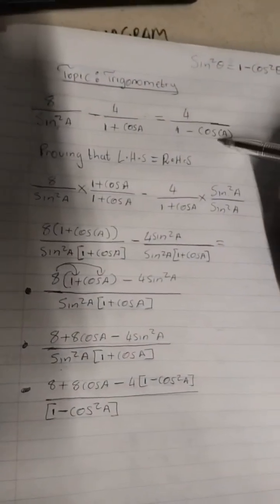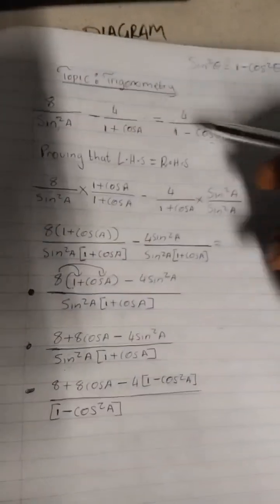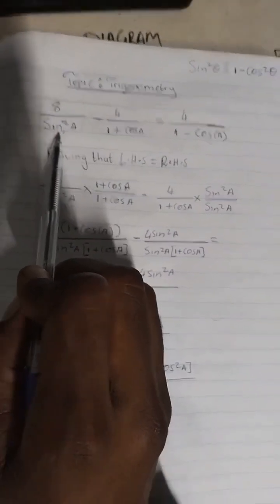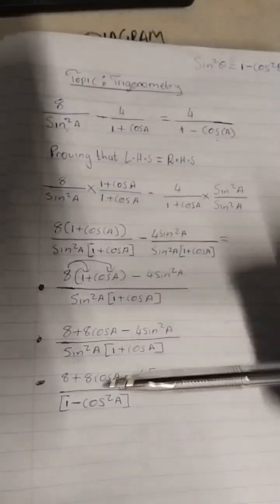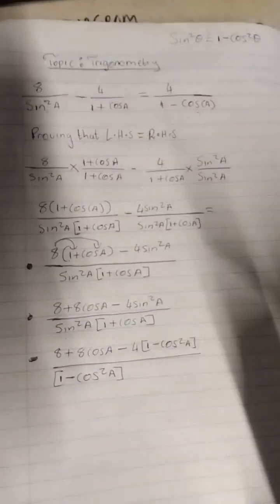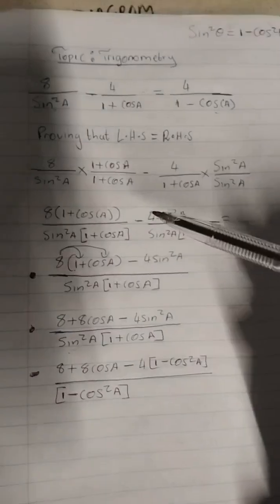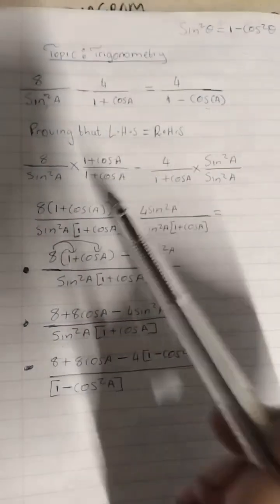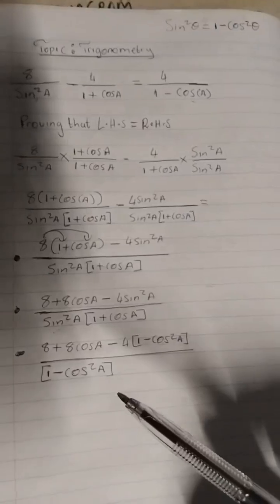Because on my right hand side, I only have cos, so it's not necessary to have sine. That's when I can think about the identity. It's not about knowing the identity. It's about knowing when is the right time to change a certain trig ratio to its identity.